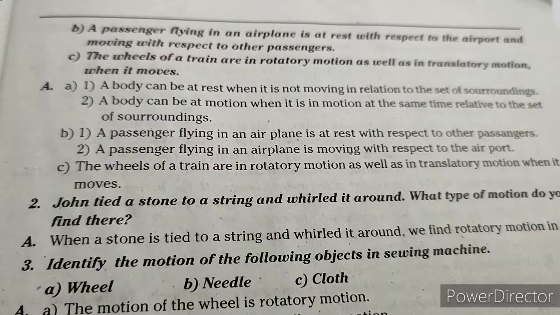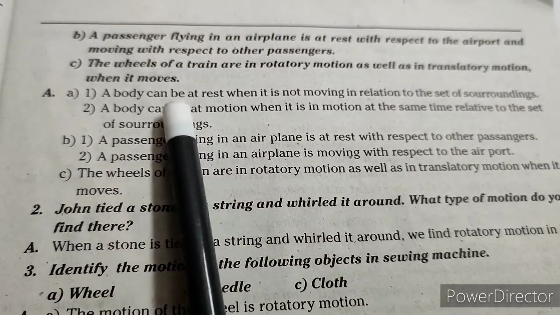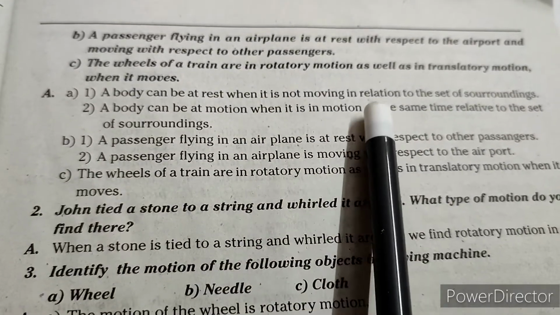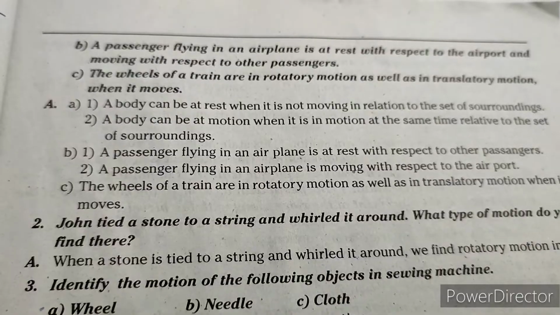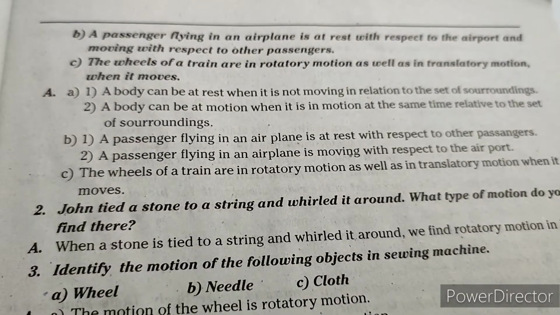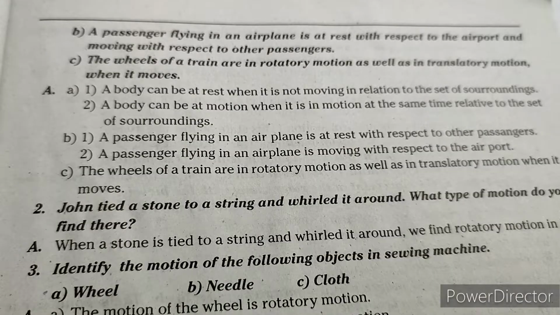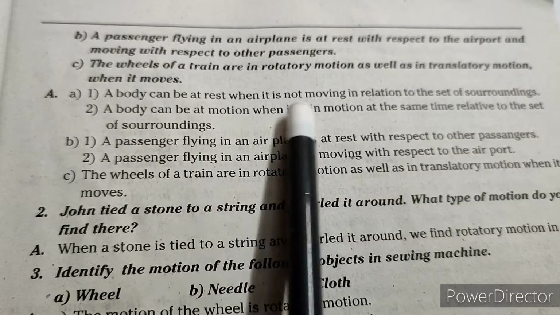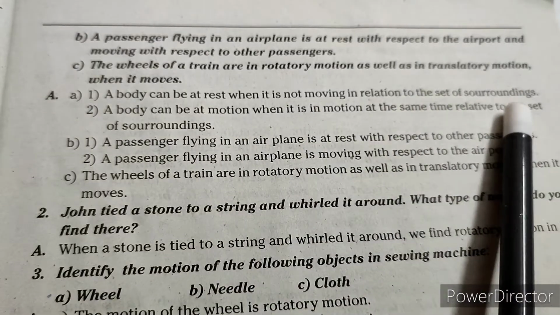Answer: a body can be at rest when it is not moving in relation to the set of surroundings. When it is moving, it cannot be at rest in relation to the surroundings.